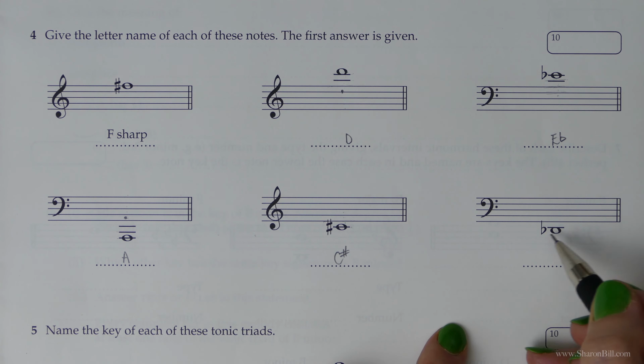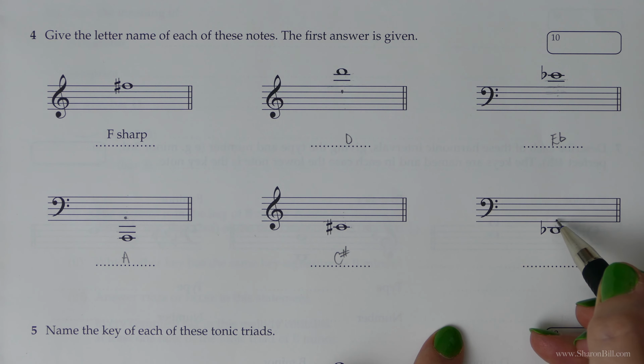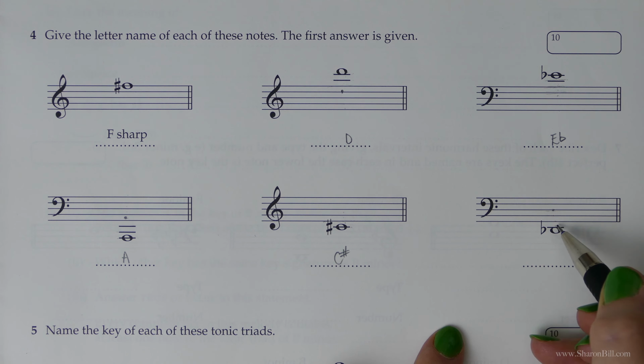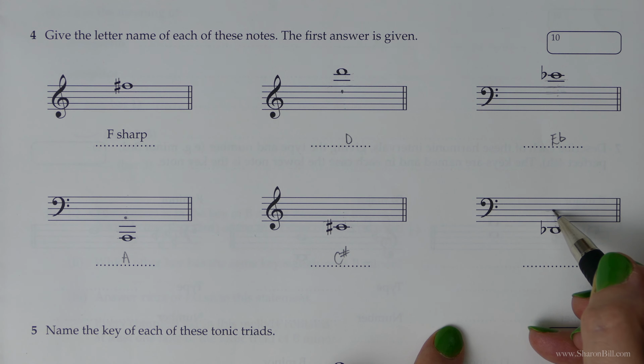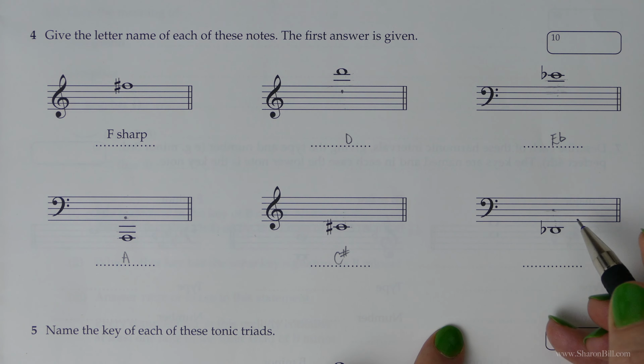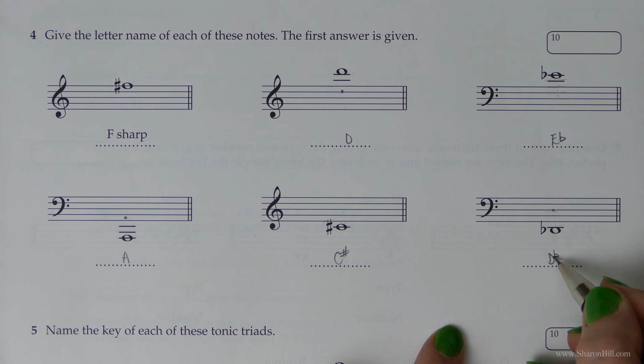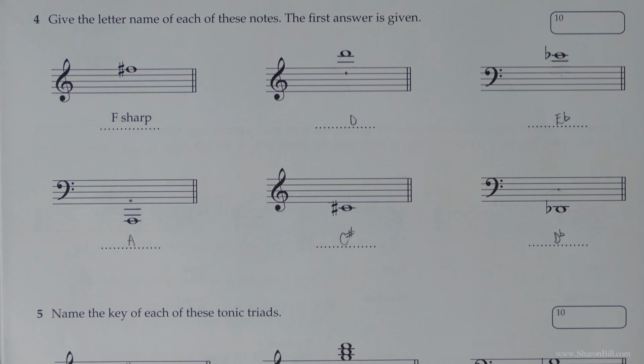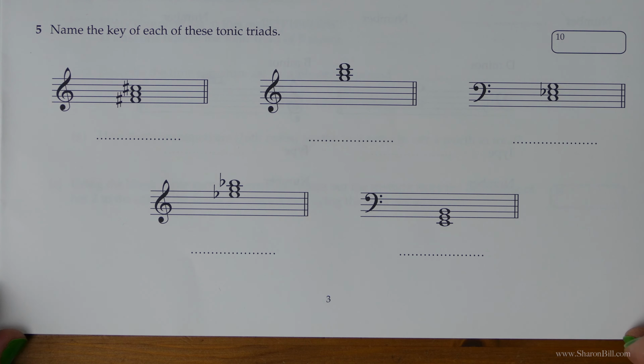And then the last one, let's count up an octave. 1, 3, 5, 7 is the space, 8 is the line, it's the middle line, good boys deserve, and so we know it's D flat, an octave lower. There we go, that should get you full marks there. Let's move on to question 5.